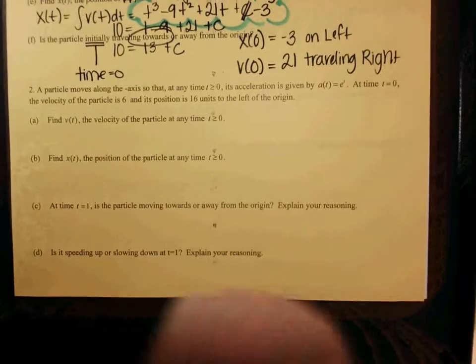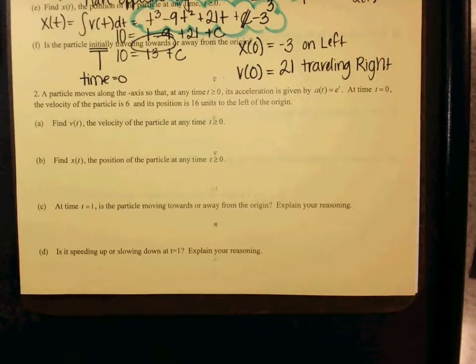All right, the next one has an E in it. It's going to be so fun. Talk about a party. Oh yeah, I've been waiting all day for that one.